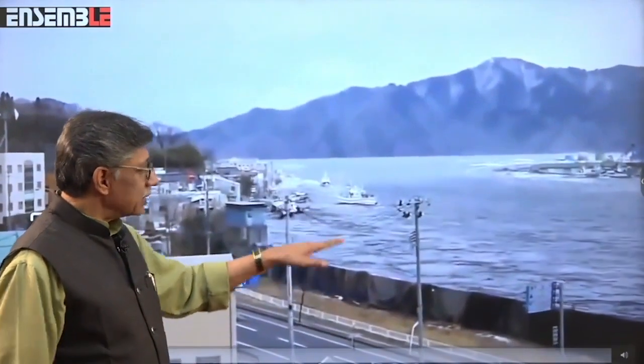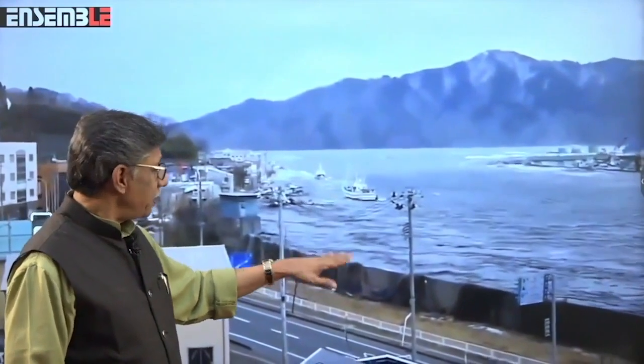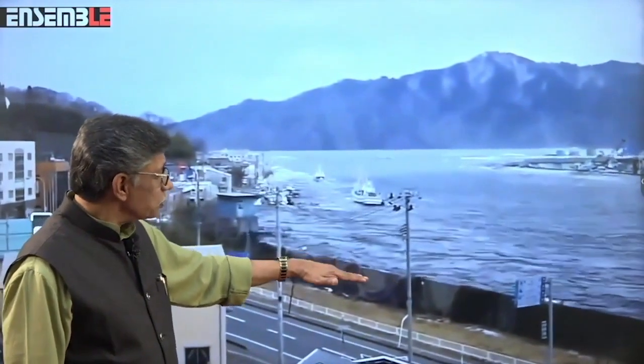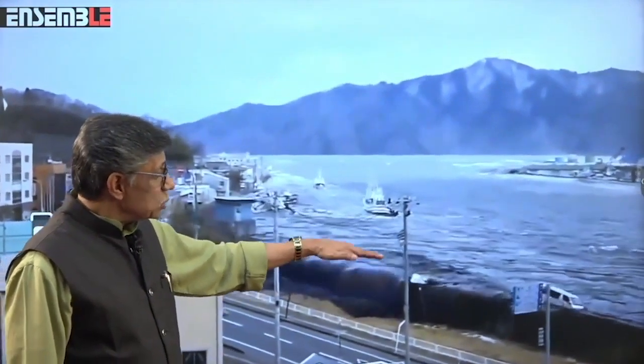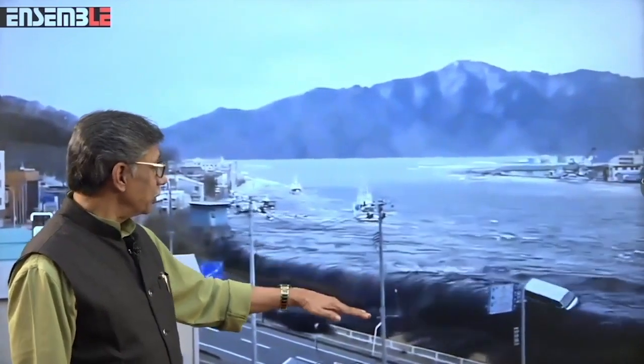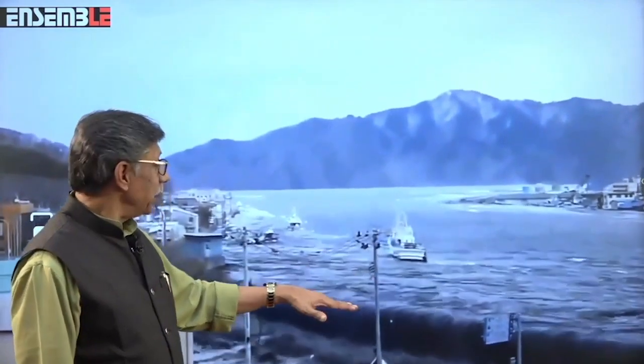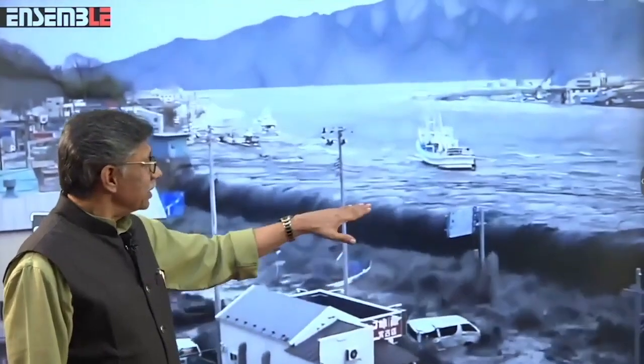This is a real one. This is the one that took place in Japan, and that is a dike that is protecting it. And this dike, a 20 feet wall, has not been able to protect it. You just see that the 20 feet wall has not been able to protect it, and the water goes spilling out of it. Just imagine this scene.